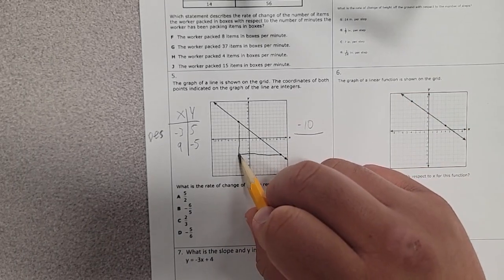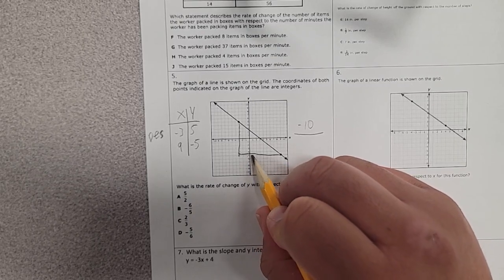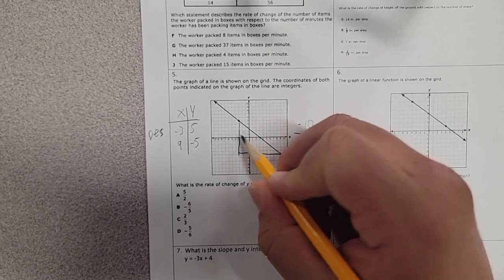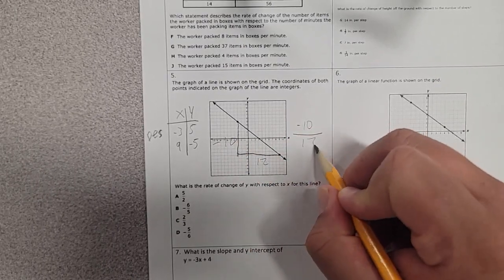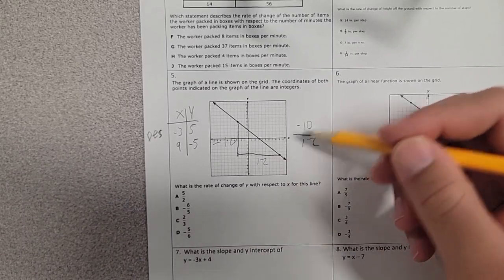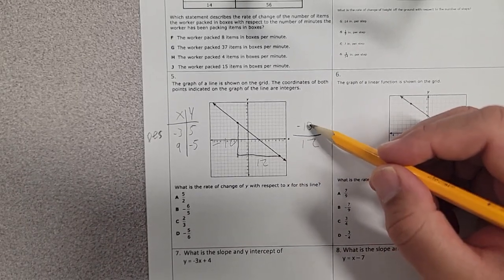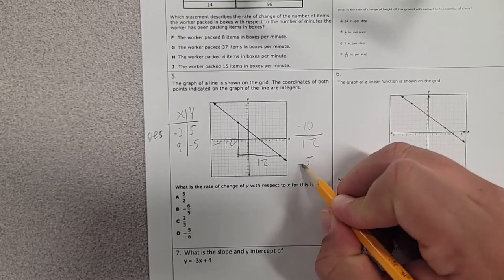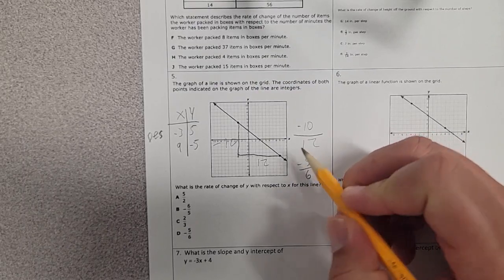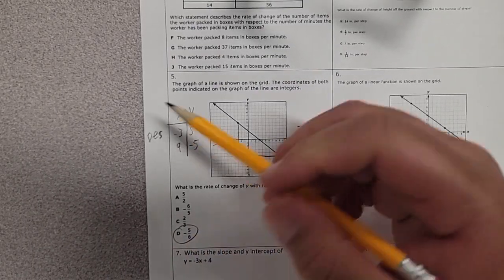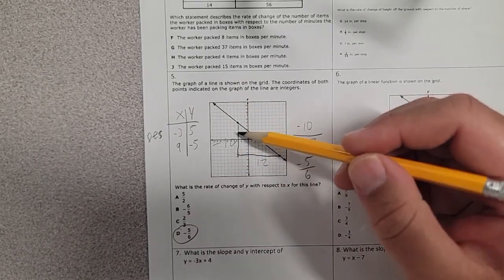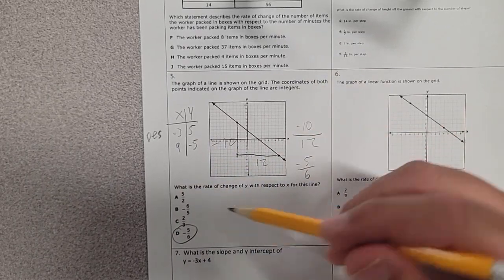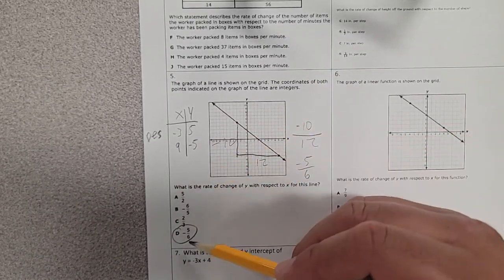So I'm going to start right here. 0, 1, 2, 3, 4, 5, 6, 7, 8, 10, 11, 12. So this is going to be 12. This is going to be negative 10. So this is actually going to be my slope. The thing is, negative 10 and 12, this actually reduces. If I divide these by 2, it's going to be negative 5 over 6. So my answer is D. Now, if you don't want to do the counting, because these lines are kind of small, just put this in Desmos, and you should get negative 5 over 6 as your m, as your slope.